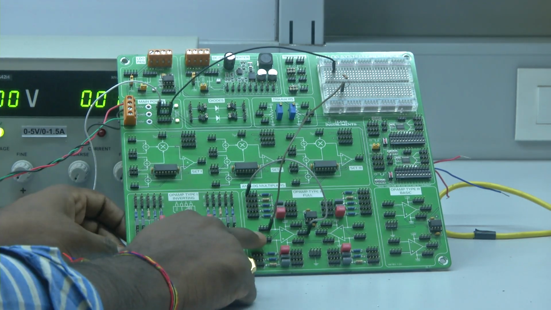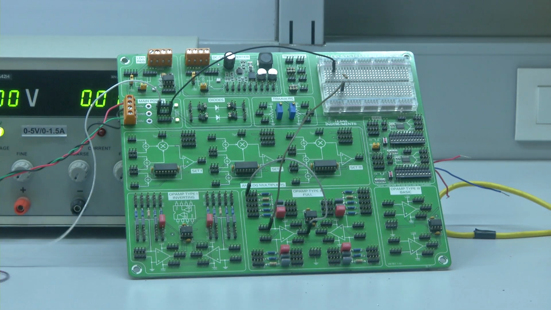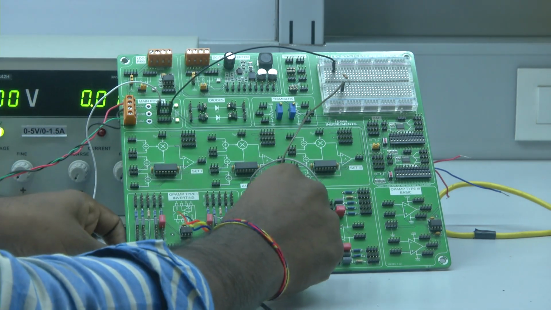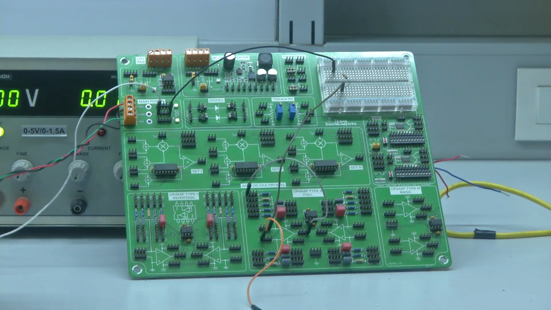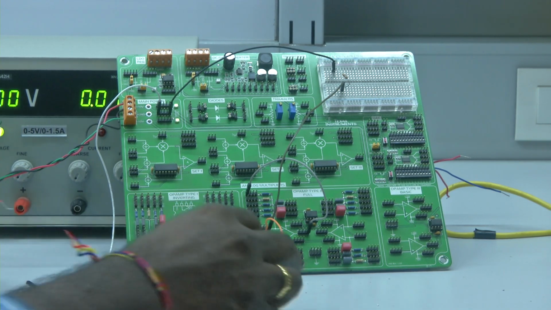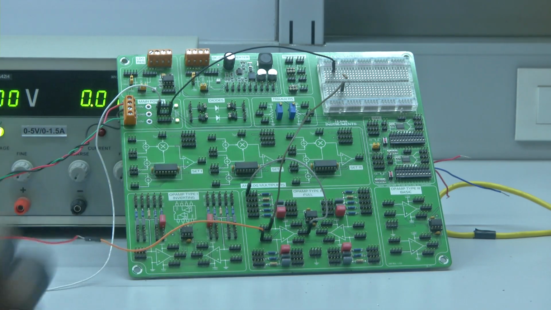Now the input should be connected to the positive terminal. So I will take the positive terminal and connect it to our DC power supply.